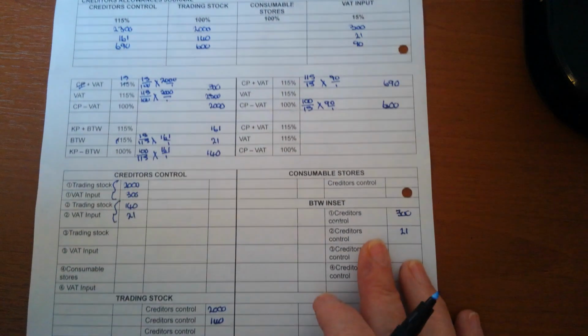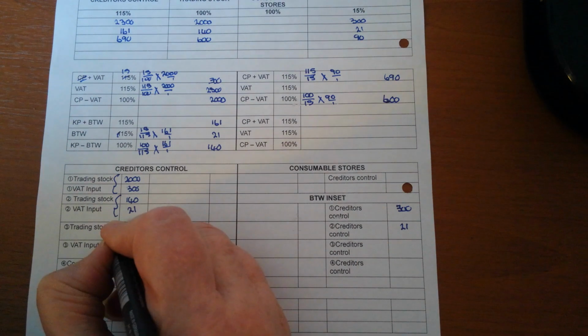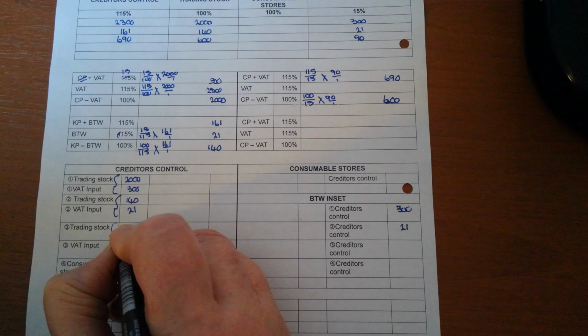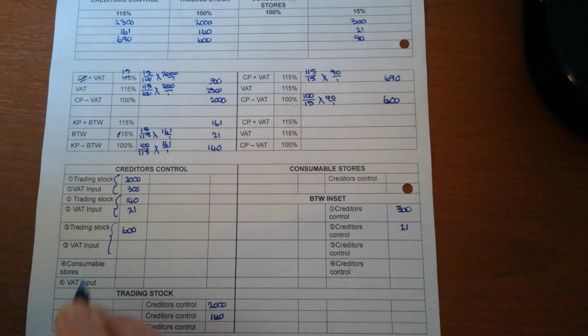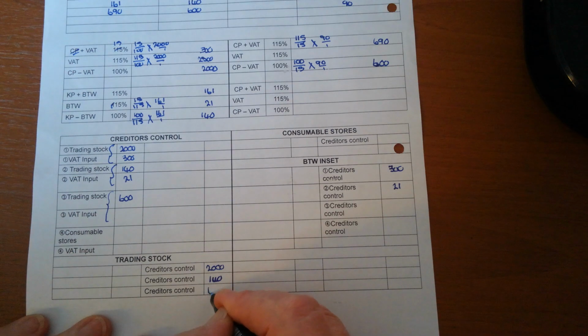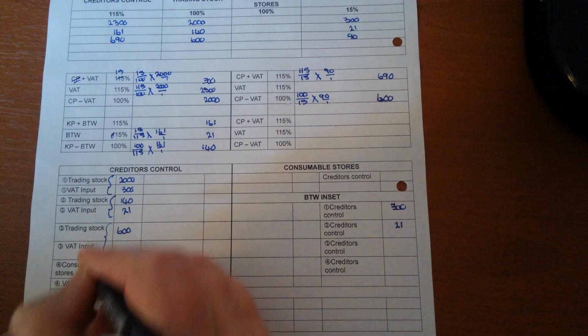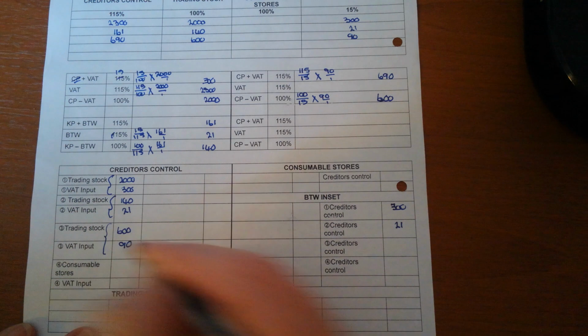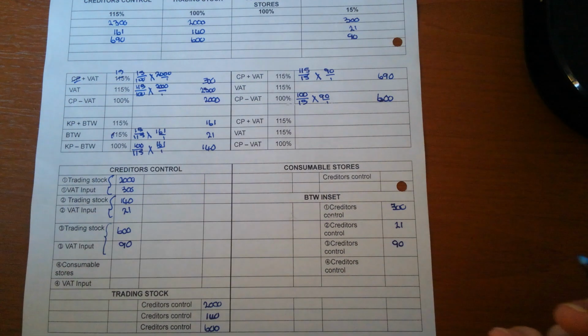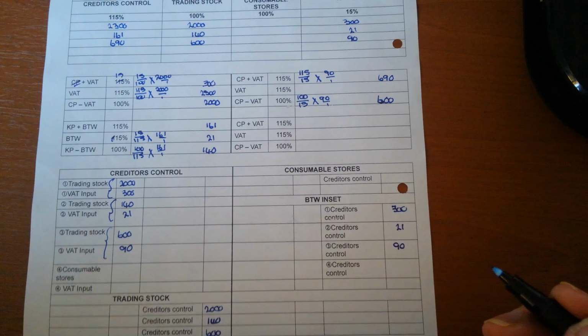So in my creditors control, I must decrease the creditor with 690. 600 will be for trading stock, so my trading stock will decrease with 600. 90 rand is for the VAT, and the amount that I can claim from SARS will decrease with 90.